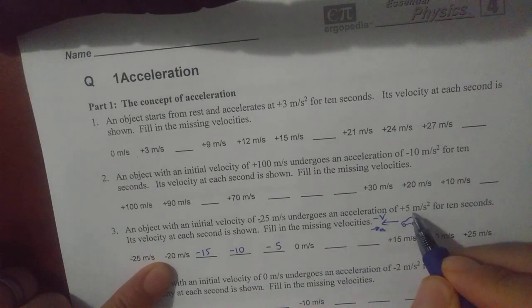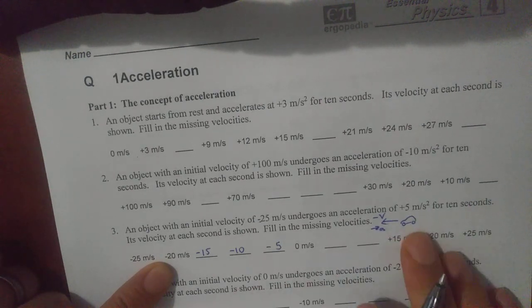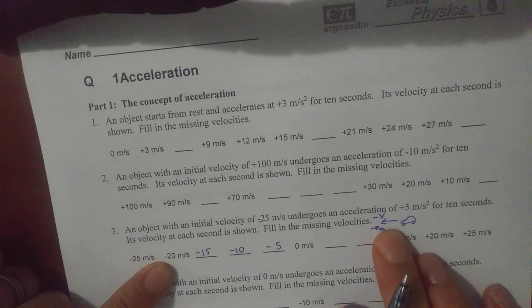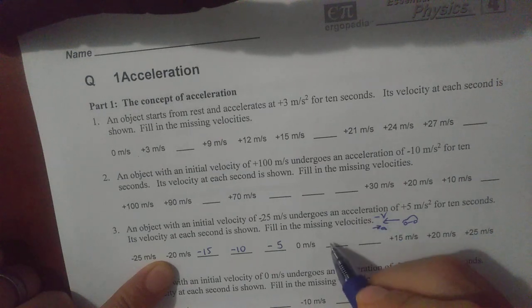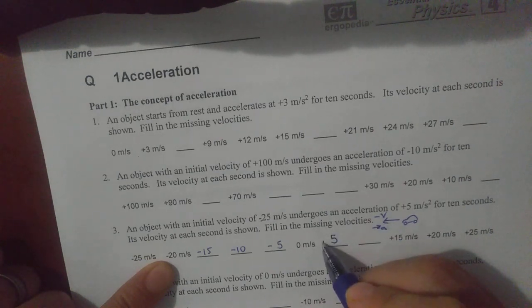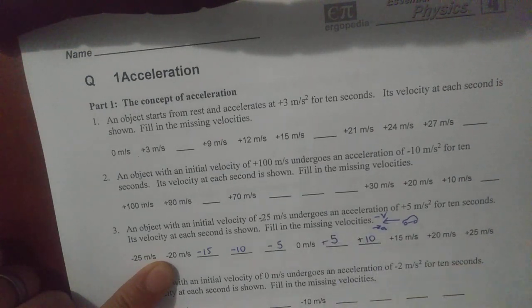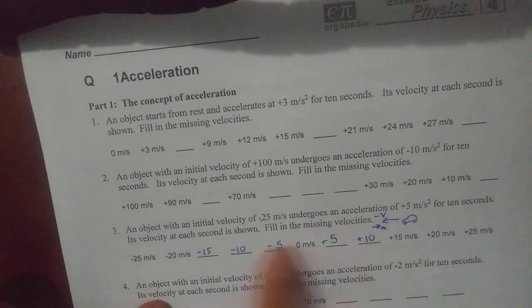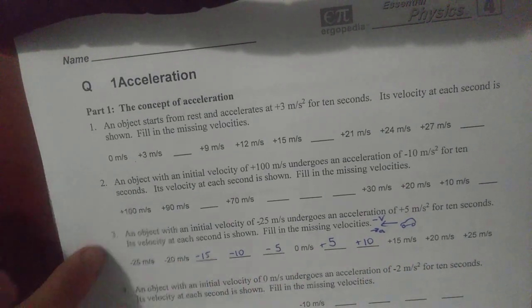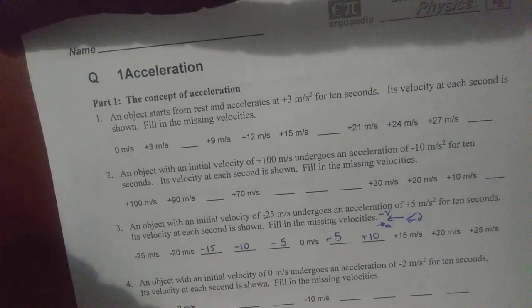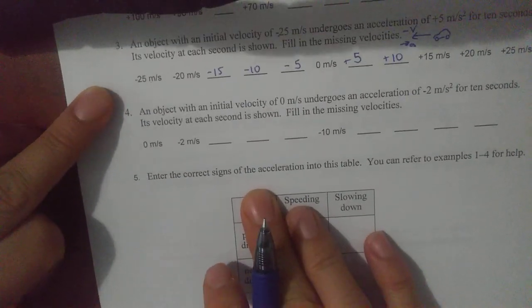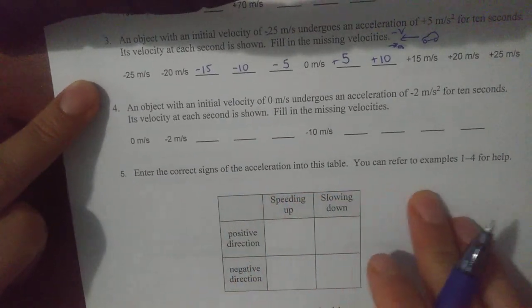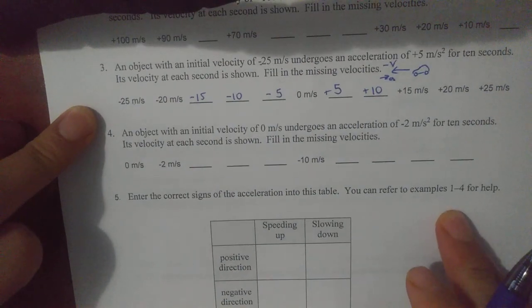He still has the same acceleration, but now he slowed down, and then he's going to start going in a positive direction. So he's going to start increasing in speed to the right. So then we have 5 meters per second, 10 meters per second, and so on. So that's how you do these. You're just filling in the numbers. And then enter the correct sign of the acceleration into this table. You can refer to examples 1 through 4 for help.